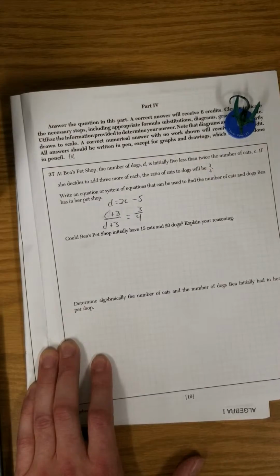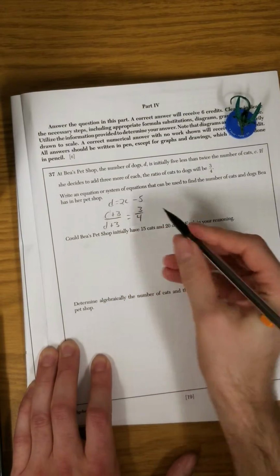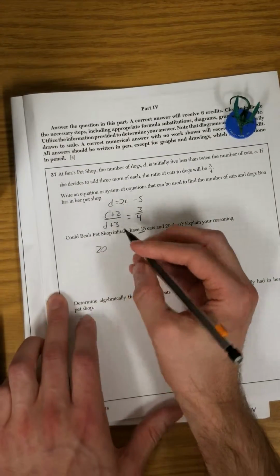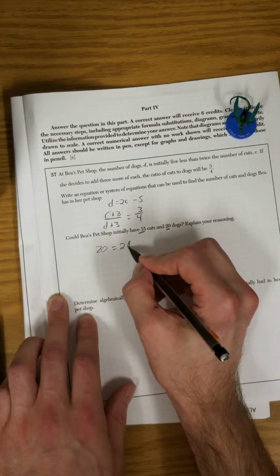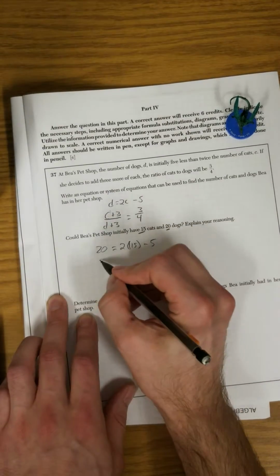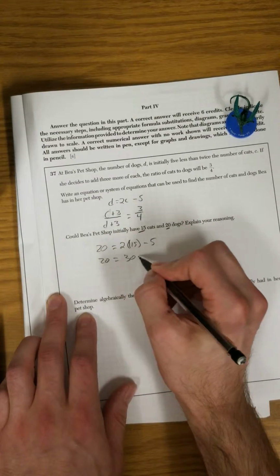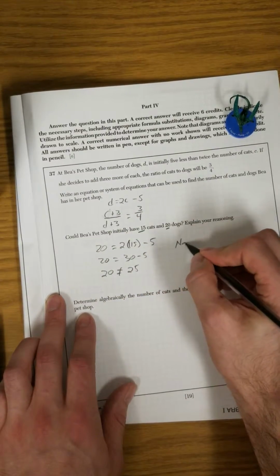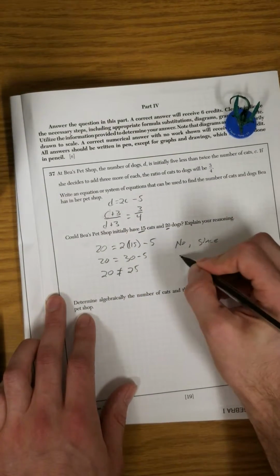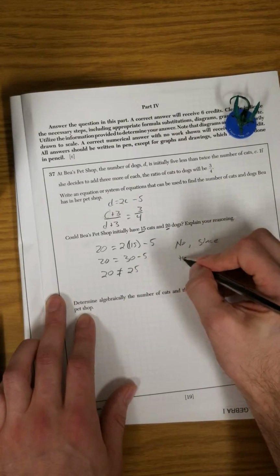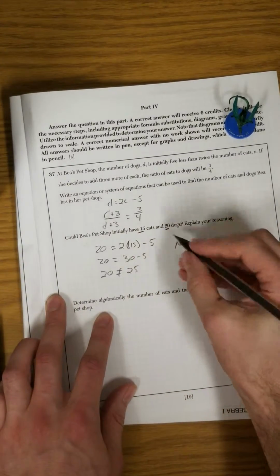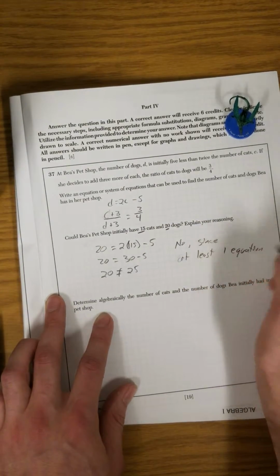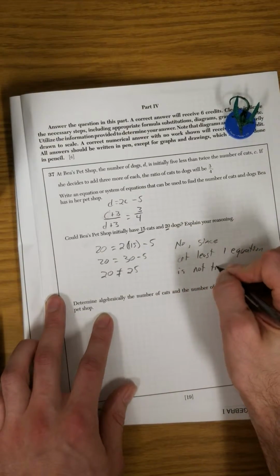Let's see if we could have had 15 cats and 20 dogs. Well, let's plug in 15 for C, 20 for D, and see if it makes the equation true. So 20 is equal to 2 times 15 minus 5. So 20 would have to be 30 minus 5, but 20 is definitely not equal to 25. So no, since we can say at least one equation is not true.